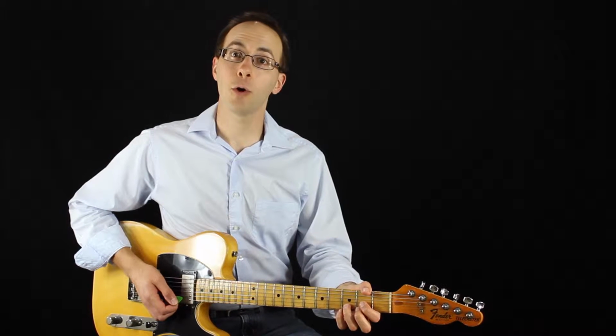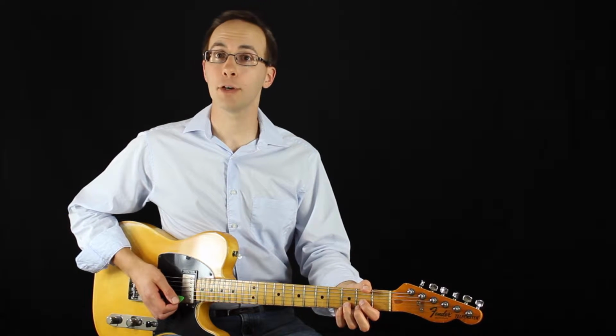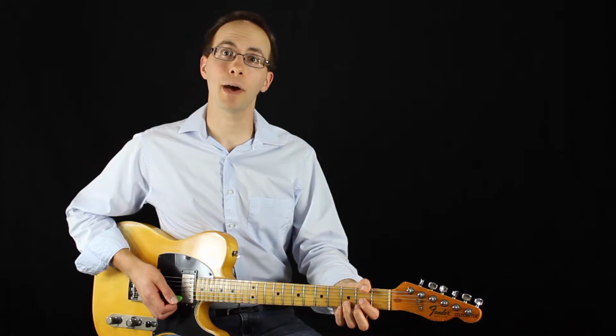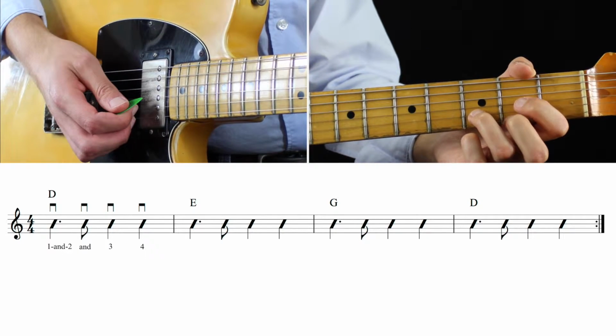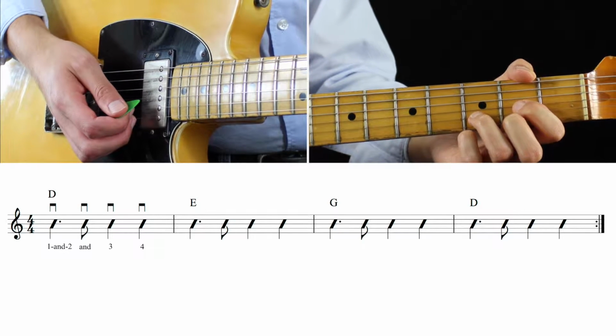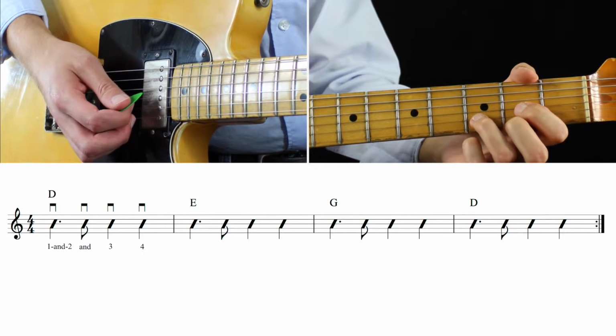All right, now the next 2 chord progressions are the intro and verse parts for the song 8 Days a Week by the Beatles. So with the first progression, we're going to start on the D chord. We're going to do a dotted quarter note to eighth note, quarter note, quarter note. So it'll sound like this.